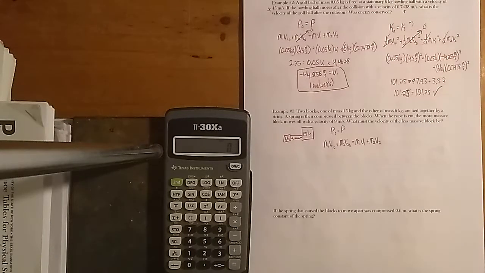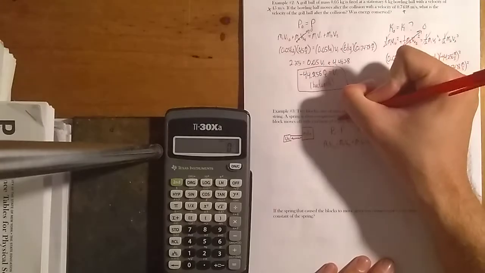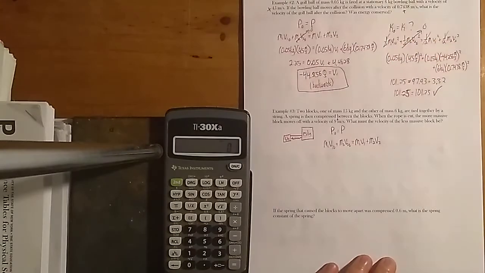We're not told directions like left, right, east, west per se, but we are told that the more massive block moves with a velocity of 9 meters per second. So this more massive block is going to move to the right. For the sake of doing this problem, let's call that the positive direction. So the direction that the 6 kilogram block moves should be negative. So we expect the math to work out so that our final answer for the velocity of the less massive block is negative.